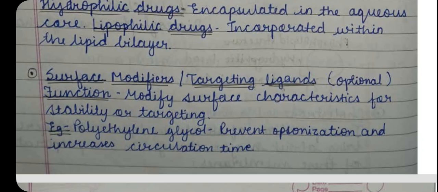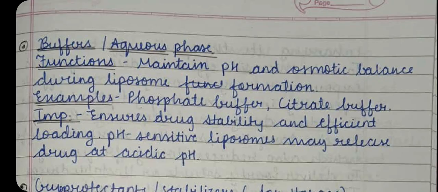Surface modifiers or the targeting ligands, these are optional. Their main function is to modify the surface characteristics for stability or targeting. Example is polyethylene glycol, which prevents opsonization and increases the circulation time. Buffers or aqueous phase maintain the pH and osmotic balance during liposome formation. Example is phosphate buffer, citrate buffer. Its importance: it ensures drug stability and efficient loading. pH sensitive liposomes may release drug at acidic pH.